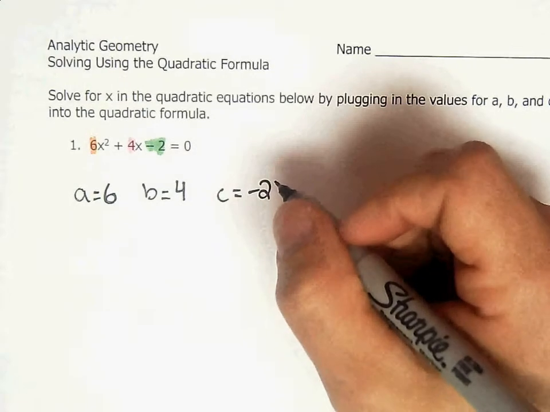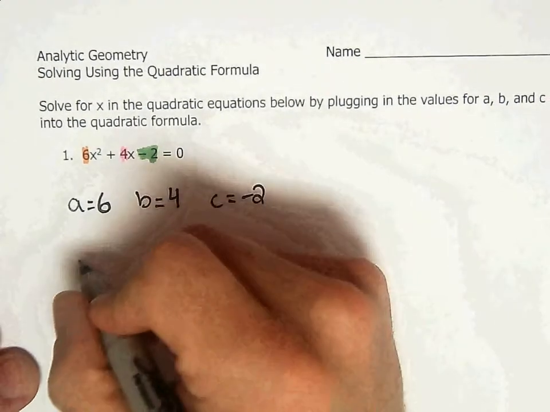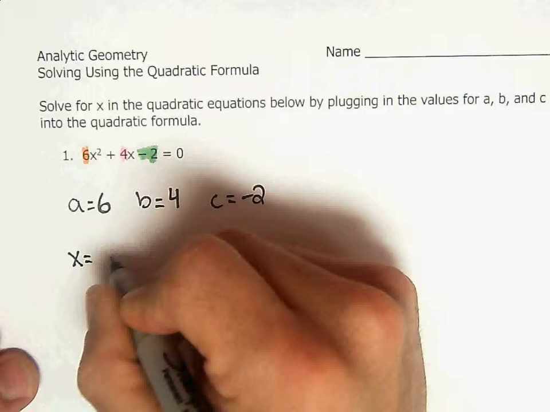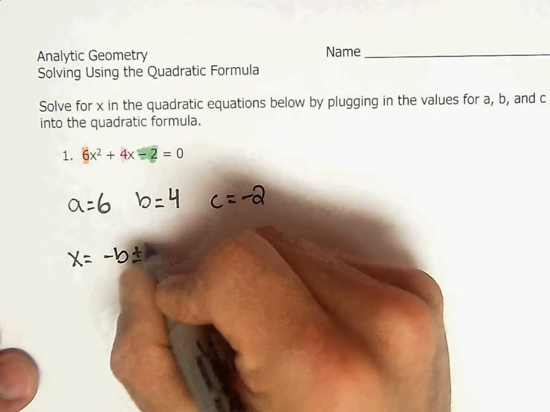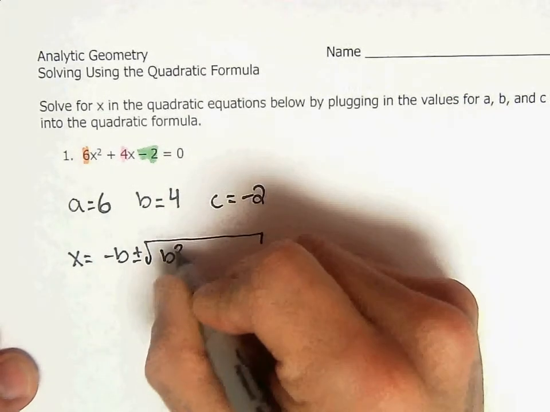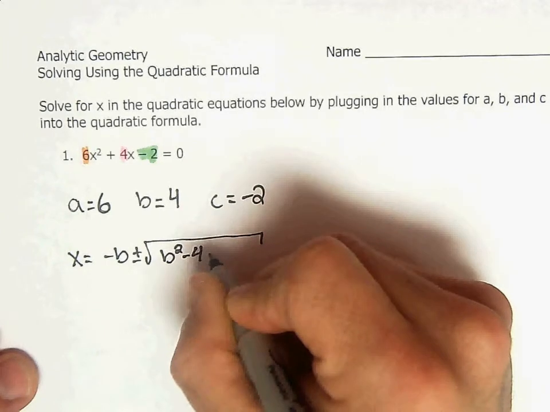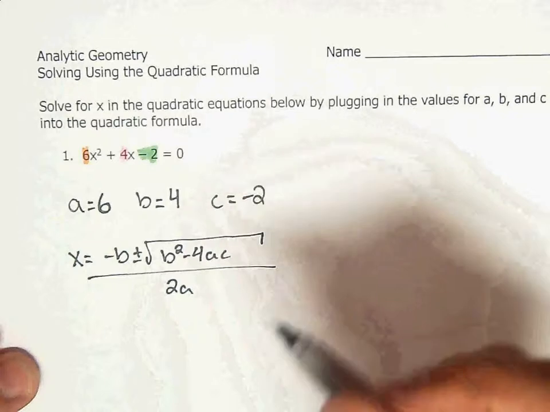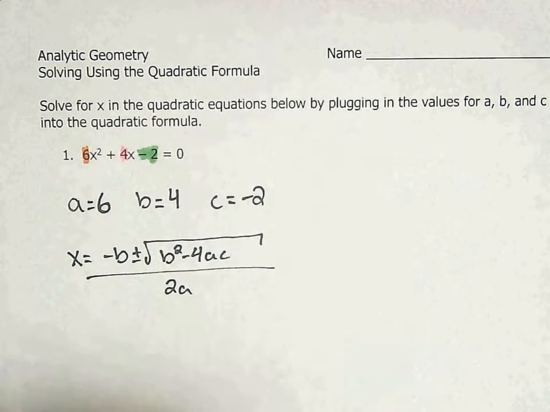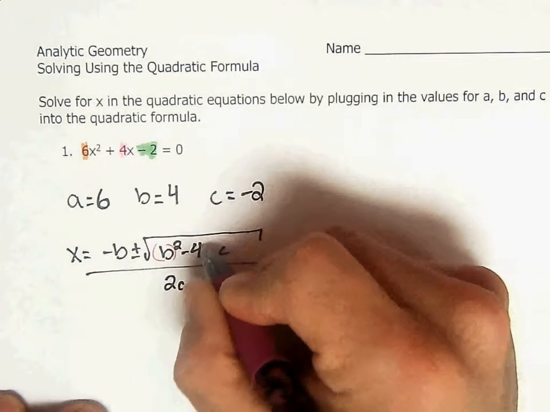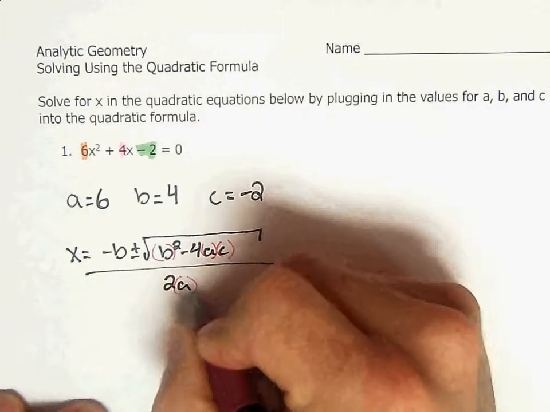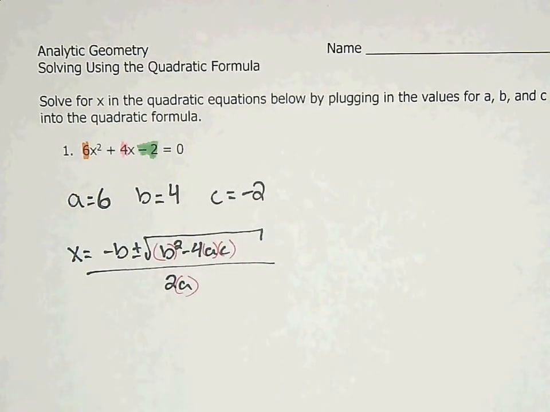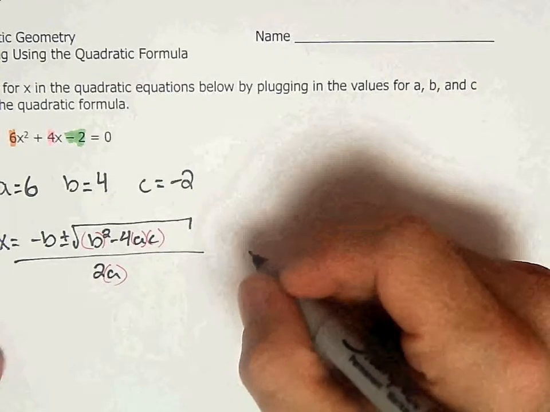Now I'm going to plug those into our quadratic formula. So remember, our quadratic formula is x equals the opposite of b plus or minus the square root of b squared minus 4 times a times c, all over 2 times a. Now I always like to put parentheses around my variables, especially over here. That's a good habit. Just trust me, it saves on a lot of computational errors when you're typing in a calculator. So I'm going to substitute those in.